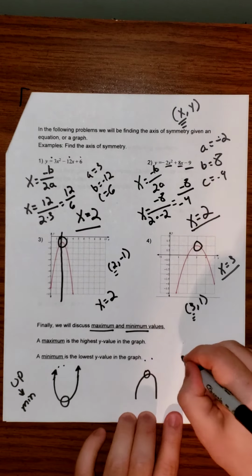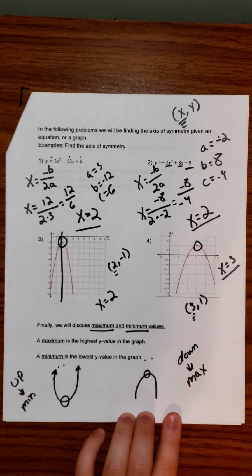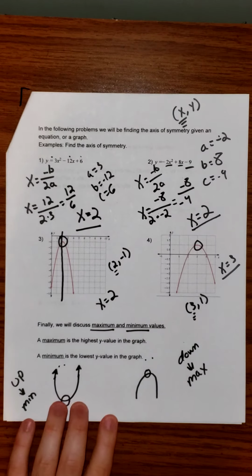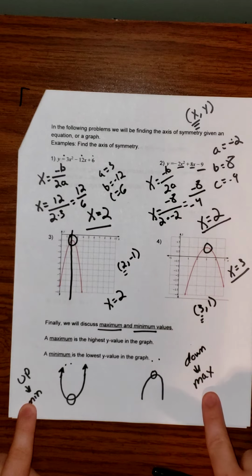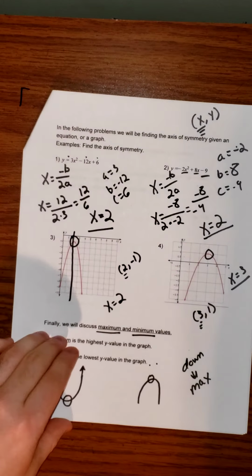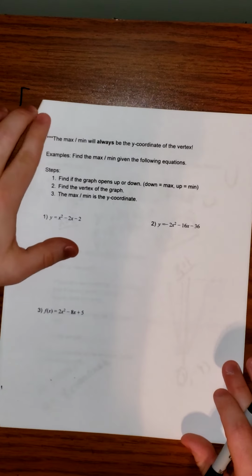The down graphs, the sad graphs, will always have a maximum point at the very top. Okay? So down graphs have a maximum. Okay? It's one or the other. If it's up, it has a min. If it's down, it has a max. All right? 3 more examples that we'll work through, and then we'll finish there.